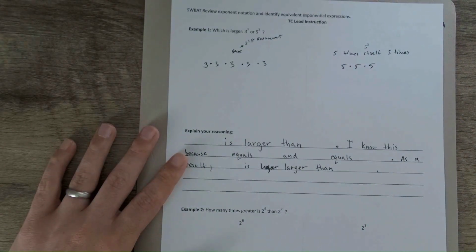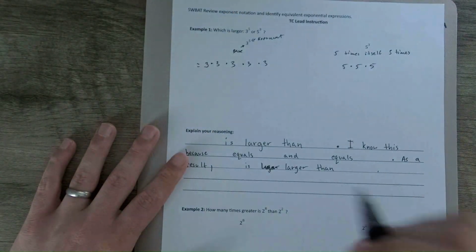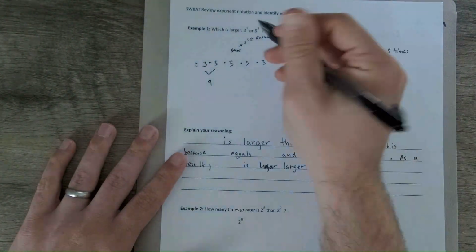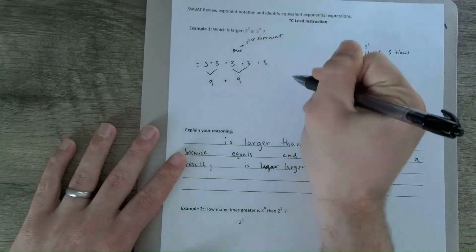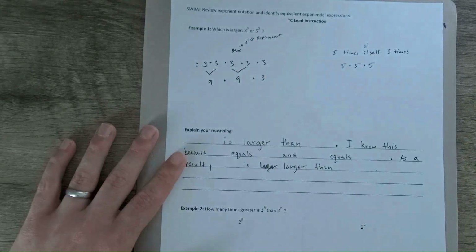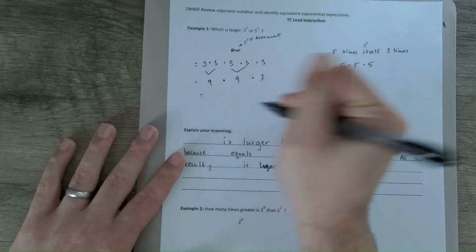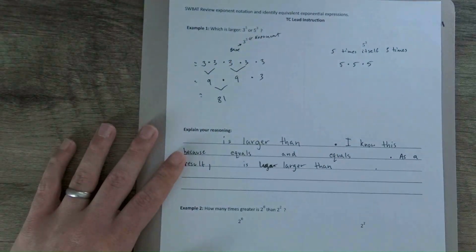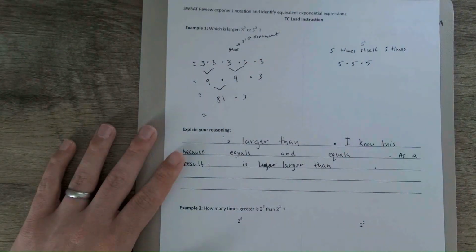And now let's simplify. So here we can solve this as 3 times 3 is 9. And remember, we're going from left to right. So maybe we can do another 3 times 3. And so this becomes 9 times 9 times 3. Here we keep going. 9 times 9 we know is 81 times 3.